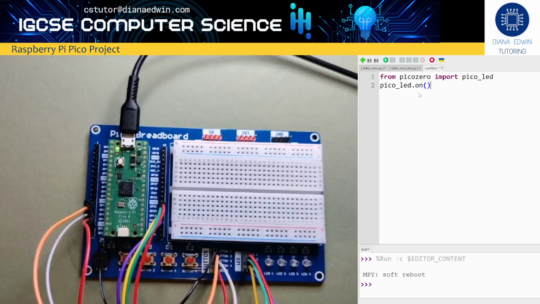Isn't that perfect? So now if at any point I want that little LED that is on the Pico itself to be lit up, I can just say Pico LED on, please. And there we go. Let's just switch that off. That's what it's going to look like. Okay, so that is the first thing.